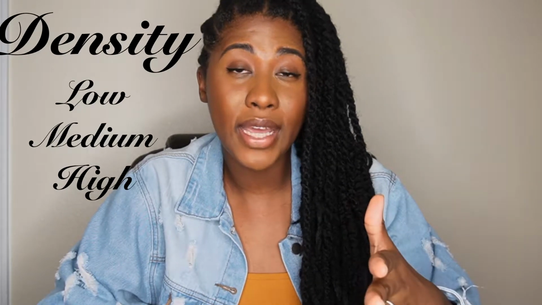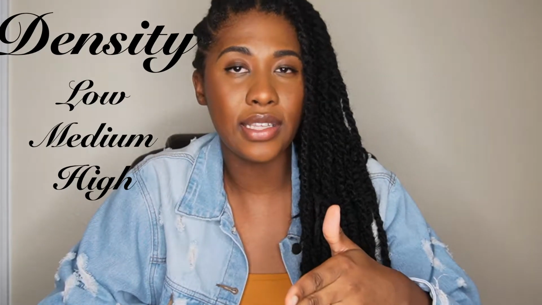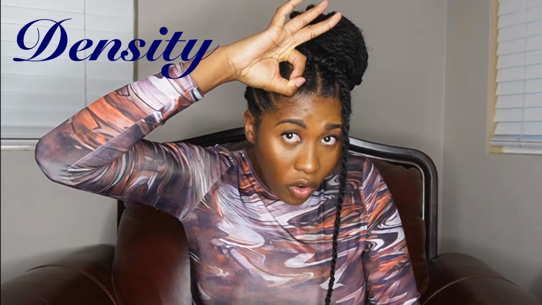Stretch it out. Another thing that goes into your hair is density. Low density, medium density, or high density. Density refers to the amount of growth, or the number of hair follicles, in a square inch of your head. So if someone were to look right there in that circle, how many hair strands would they find? Would it be a high amount, a medium amount, or a low amount?